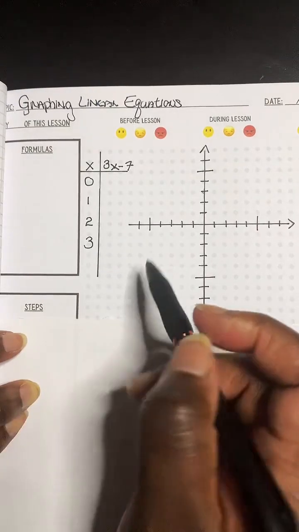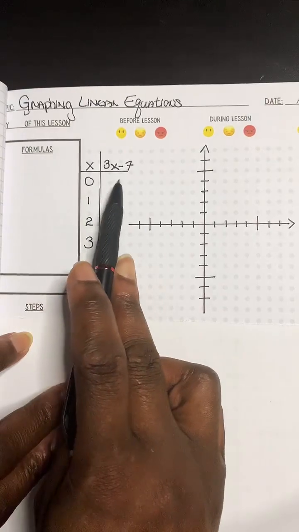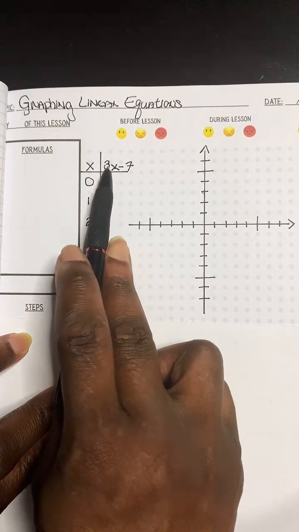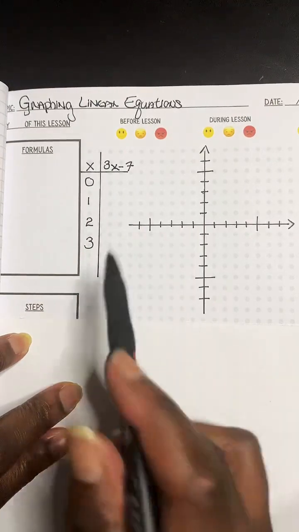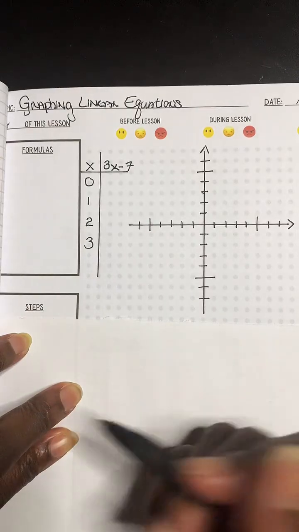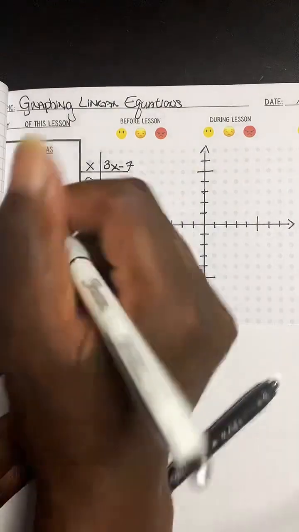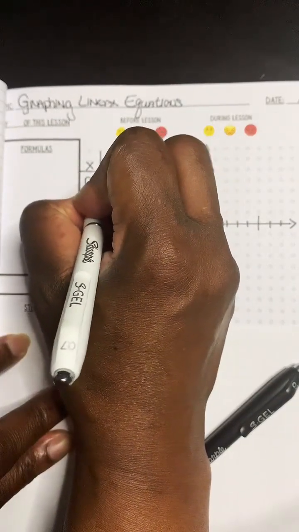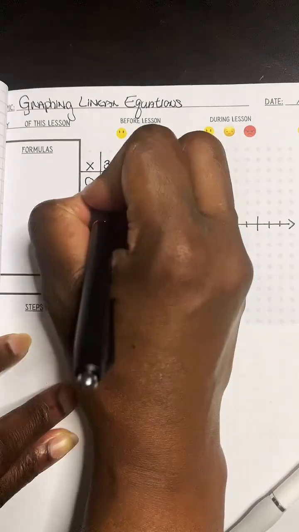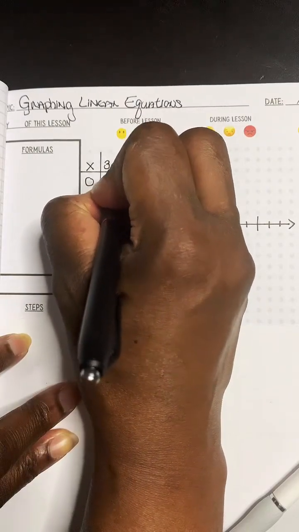So anyway, I just wanted to get something that's going to be positive so my graph is not going to be so ginormous. So all we are doing is 3 times my value, let's say 0, minus 7.